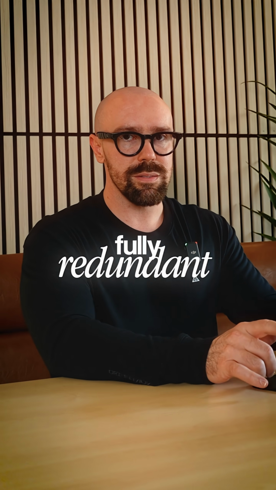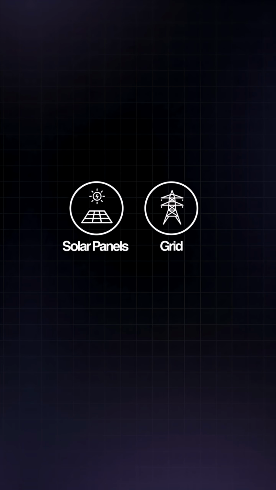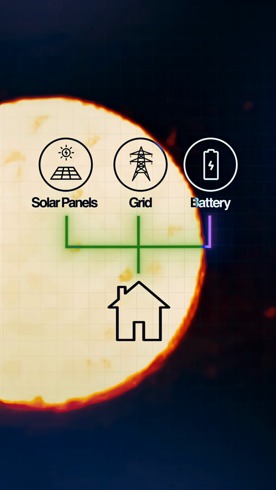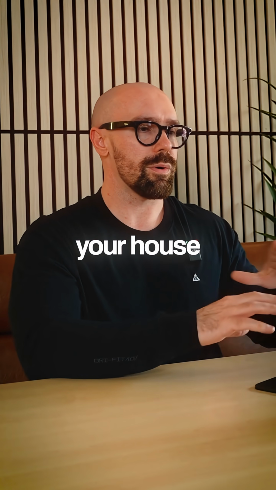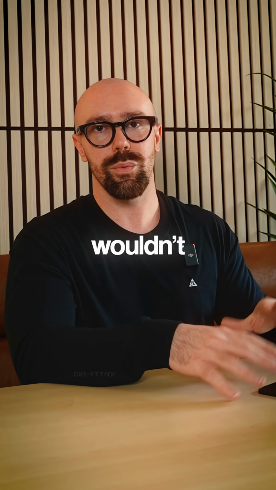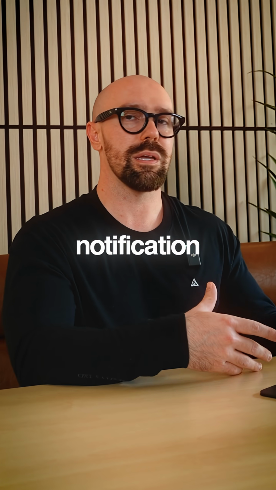So this is a fully redundant system. The things that are giving me power are going to be the solar panels and the grid, and then I have the battery to store the excess power, and I have the home, which is using all of these loads. So if any of the power goes out, your house and everything will work fully as it was when the grid was on. You wouldn't even know the grid was out unless you got a notification on the app.